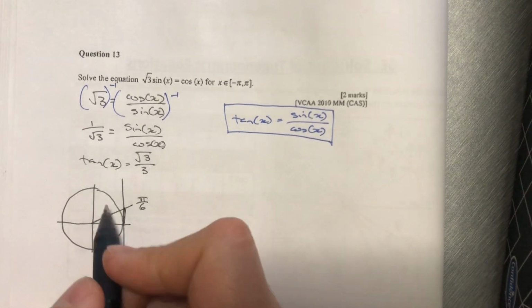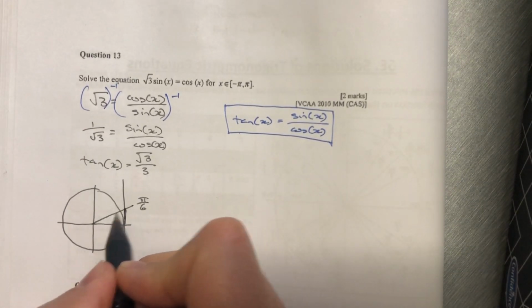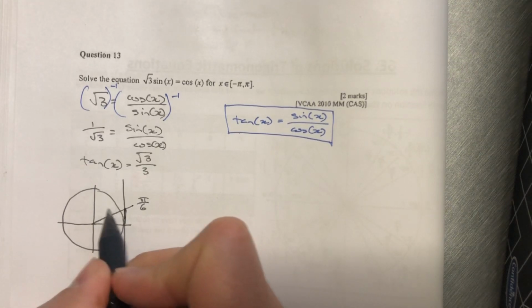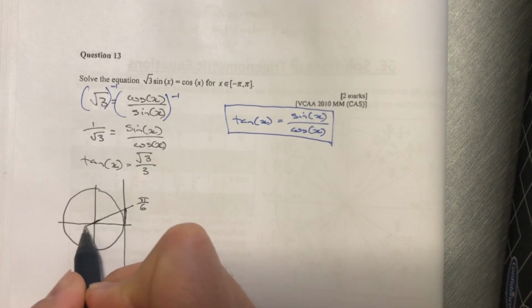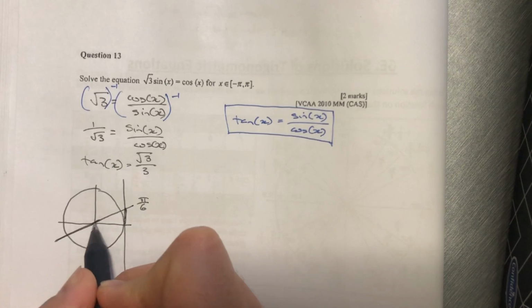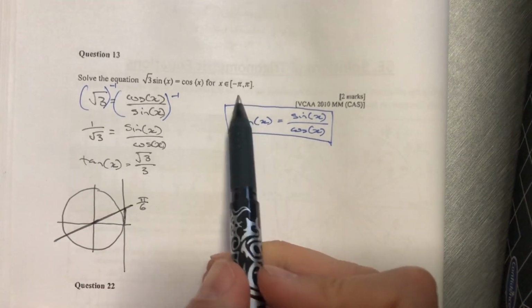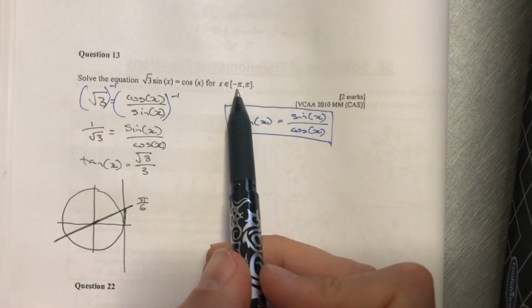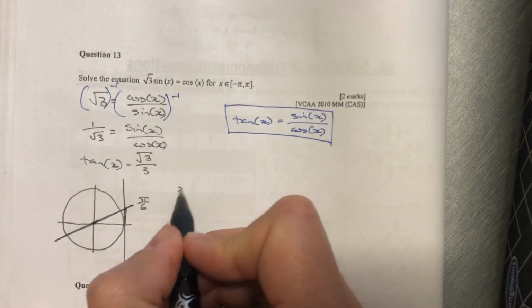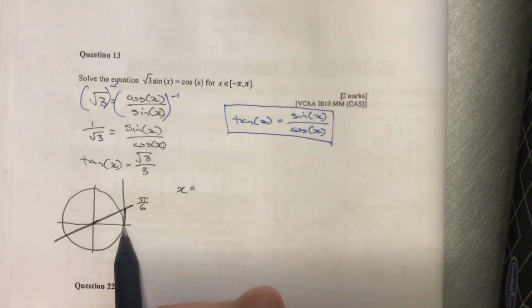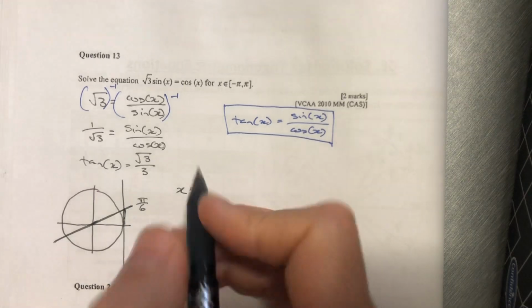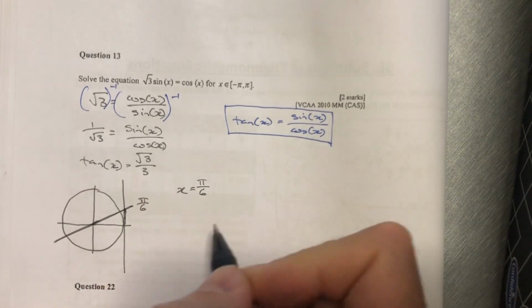Okay, now with tan, it's positive here and here, so this angle also goes across like that. Now let's have a look at our domain that we've been given, from negative pi to pi. Now one of our x values, if we go around this way, is going to be pi on 6 as we found before.